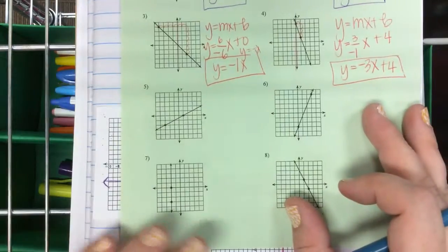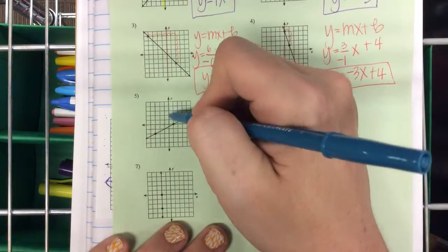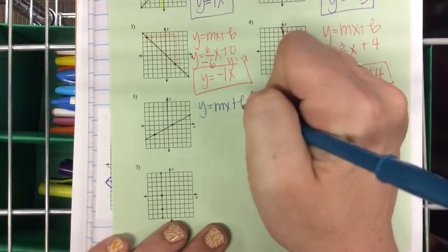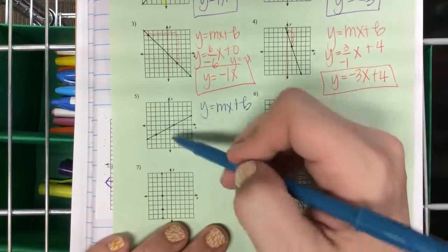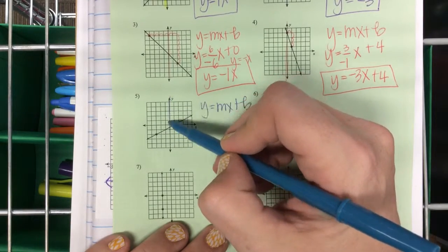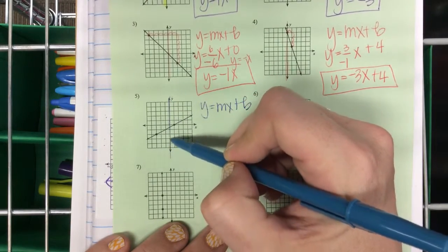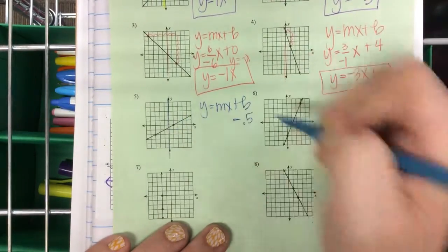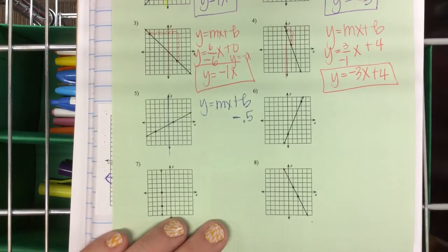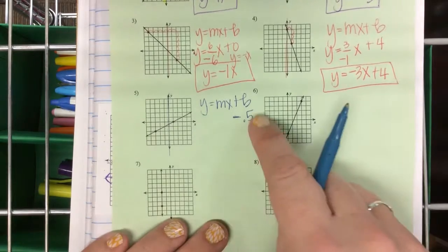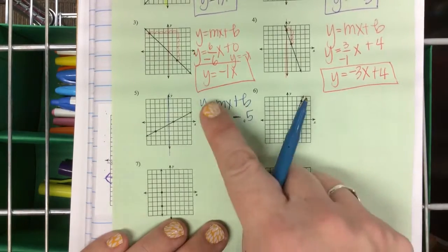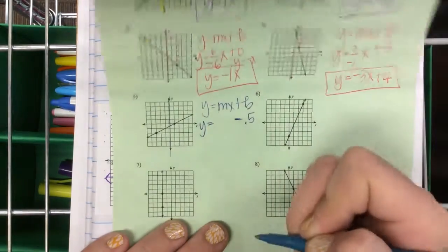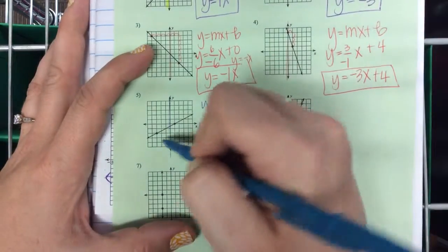All right, don't freak out. Are you gonna make us do it by ourselves? Y equals mx plus b. Number 5, what's your intercept? Negative 0.5. Or you could make it a fraction, 1/2. I don't care. Your intercept can be a decimal or a fraction. Your slope must be a fraction. No decimals. Y equals, what's the slope?